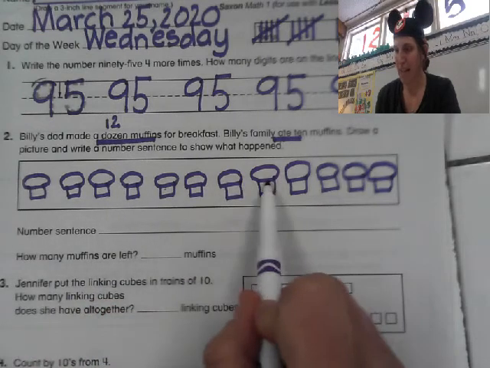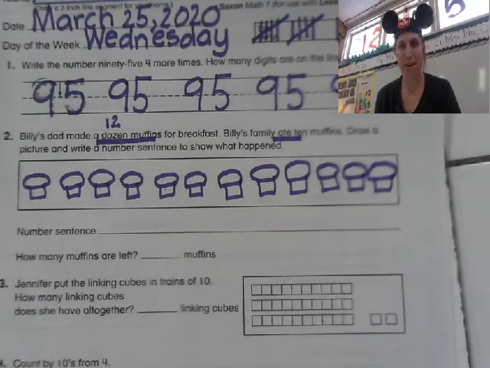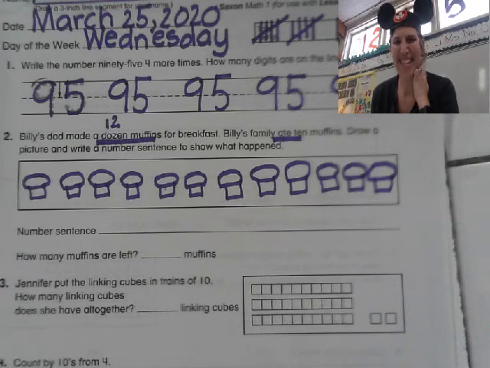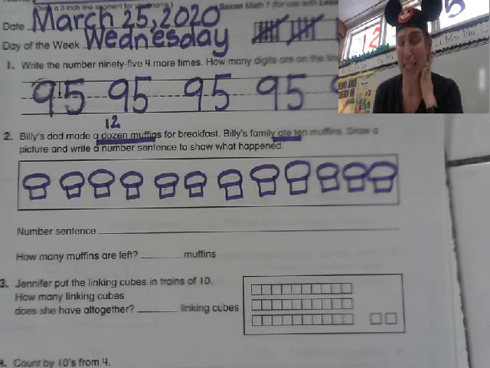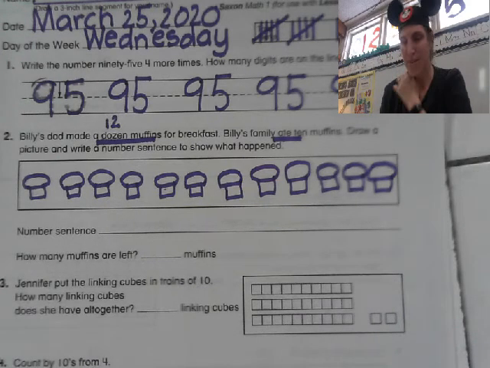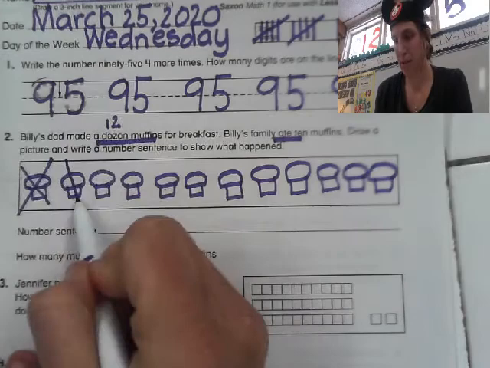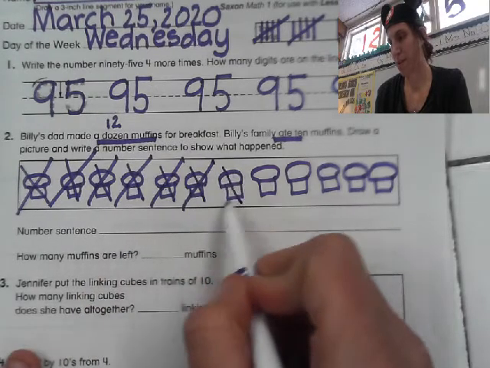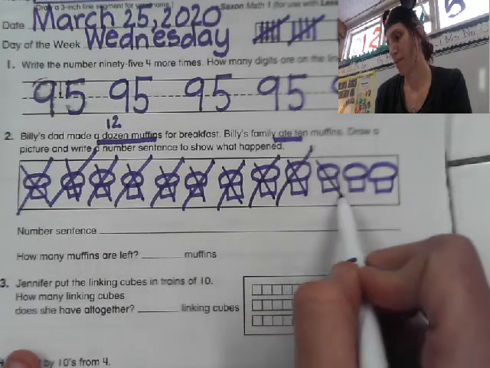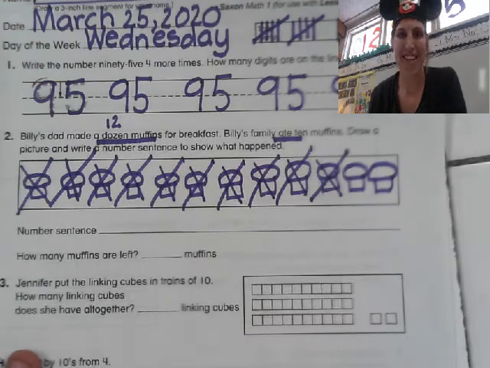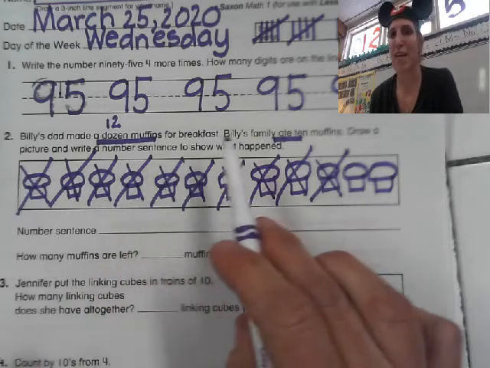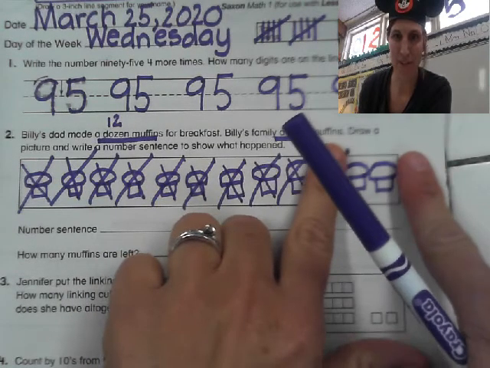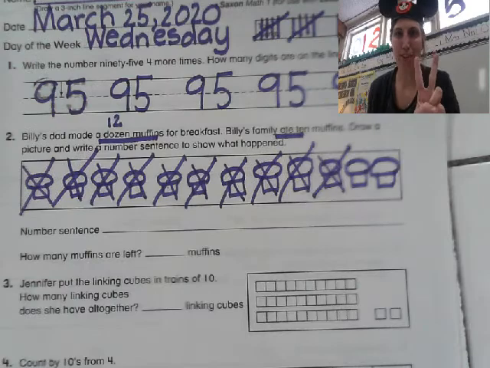1, 2, 3, 4, 5, 6, 7, 8, 9, 10, 11, 12. Thumbs up? Alright. He ate 10, or their family ate 10. Yum, yum. So we want to cross out 10 muffins. Very good. So we're going to cross out 10. Frame the muffins that are left. That's right. How many are left?